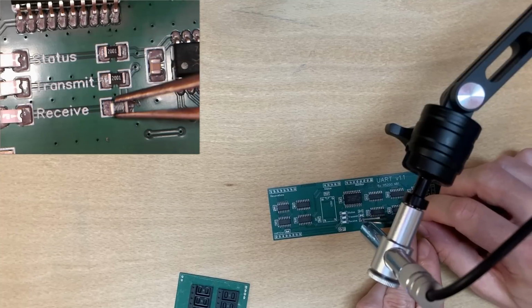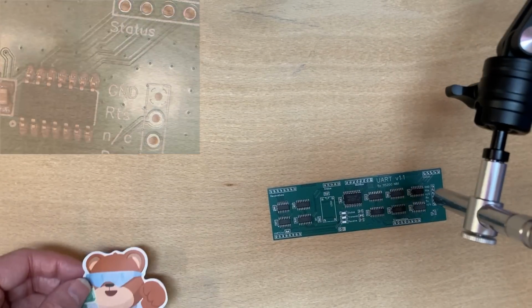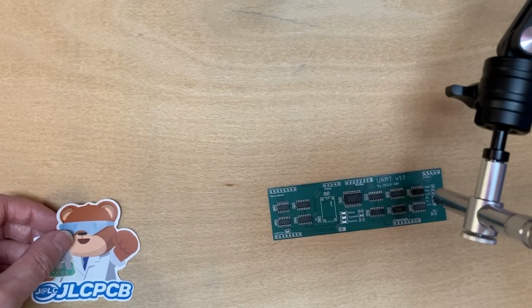Not sure when I nudged that. Let's stick my JLC sticker on here somewhere.